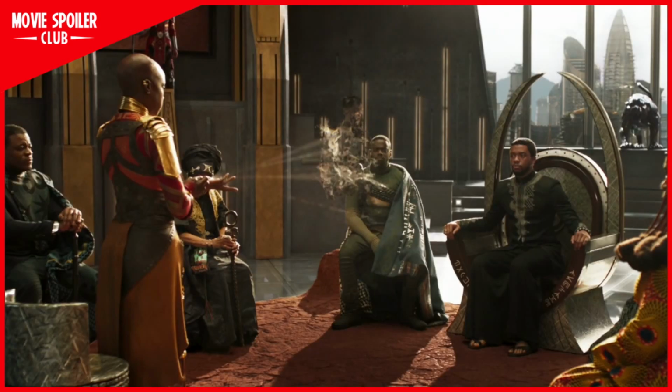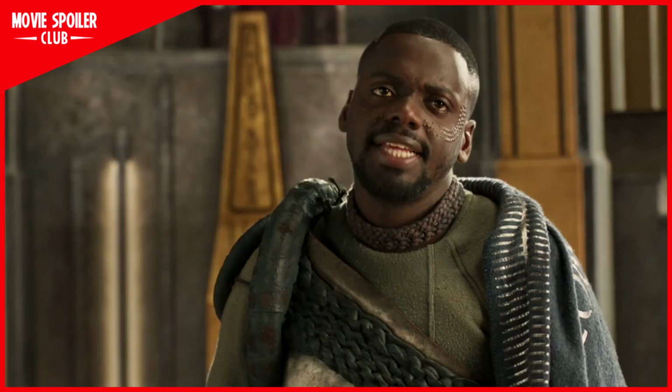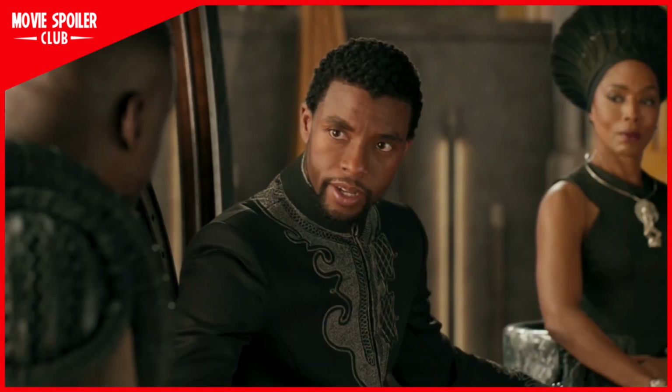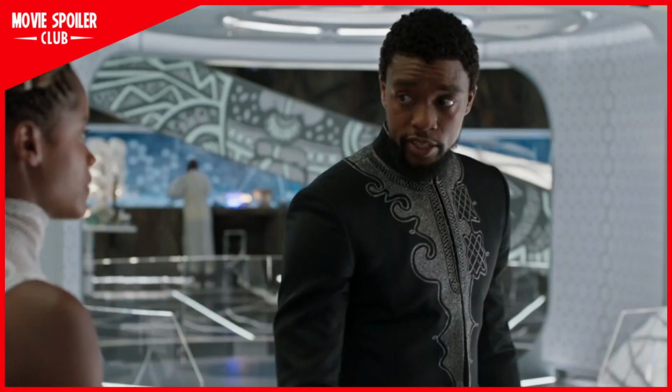The news of the robbery is received by the Wakandans, and Okoye, whose parents were killed by Klaue, urges that they need to capture Klaue and punish him. T'Challa agrees to take him into Wakanda and develops a plan to capture Klaue.